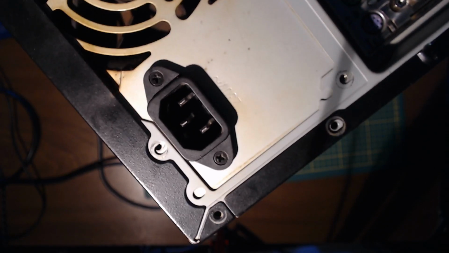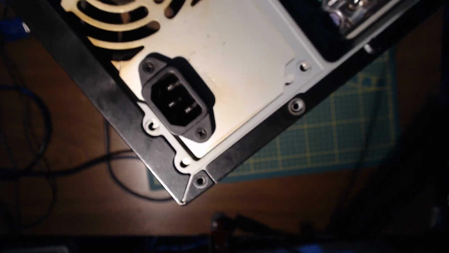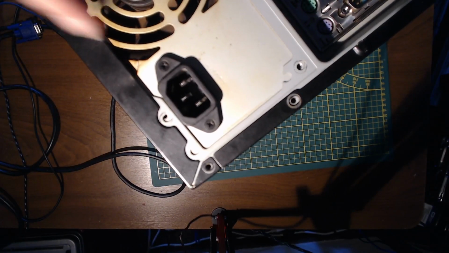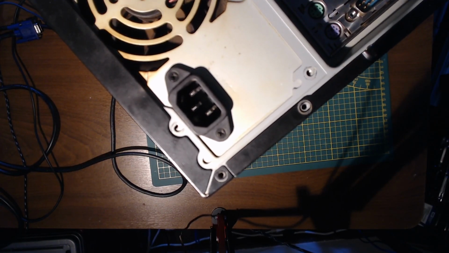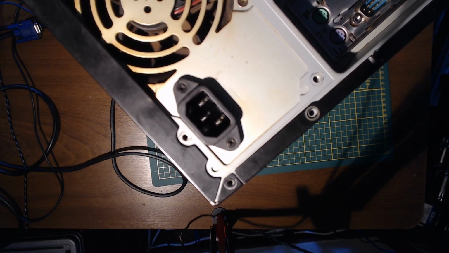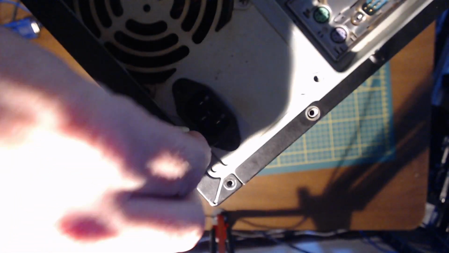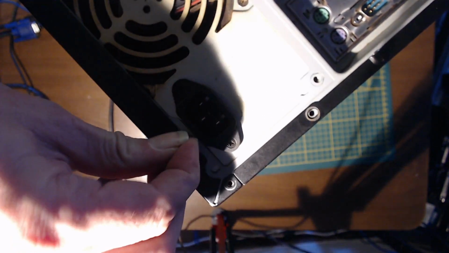Let's put you in there. Loosen you up a bit. There we go. So line up the screw with the mount. The screw hole. There we go.